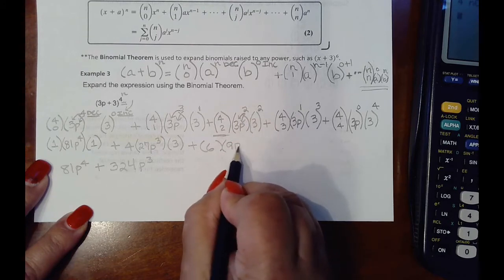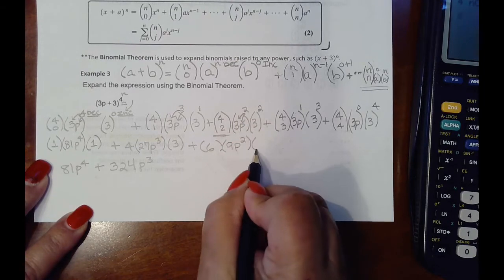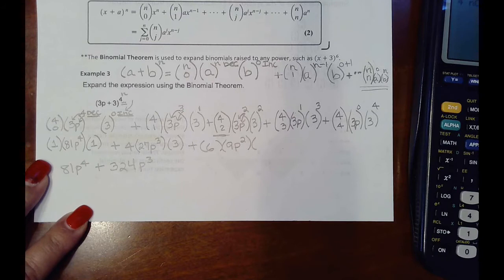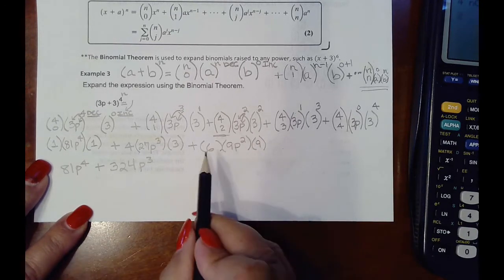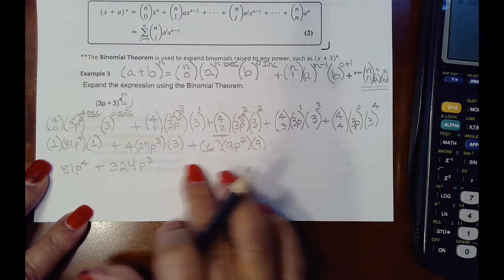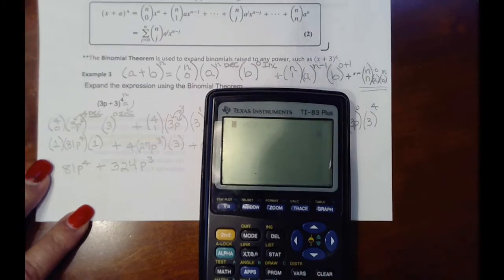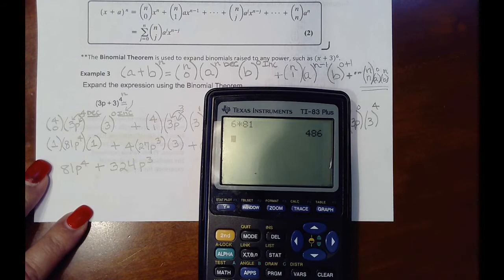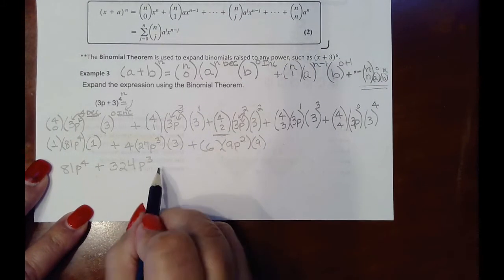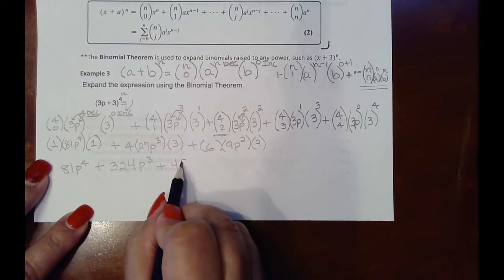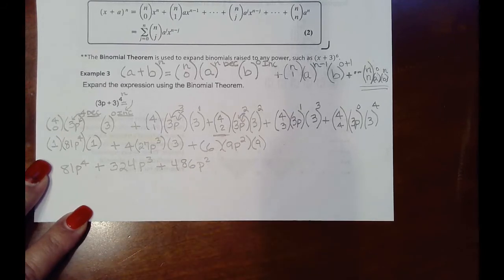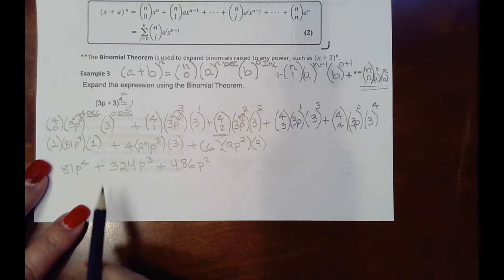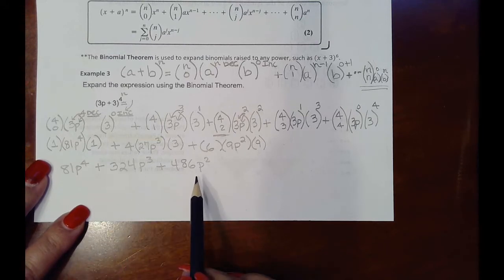Don't forget to square the p. And then you're multiplying by 9 again. Okay, so this is 6 times 9 times 9, or 6 times 81, however you want to press it in, and that is 486 p squared. So we have our first degree term, third degree term, second degree term.